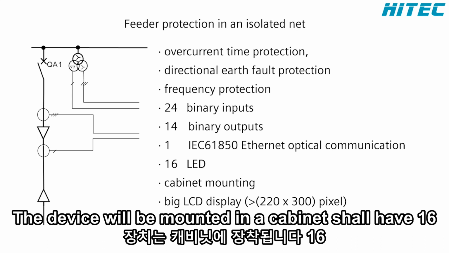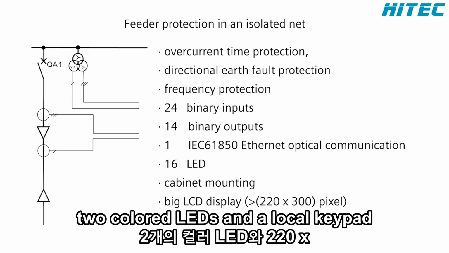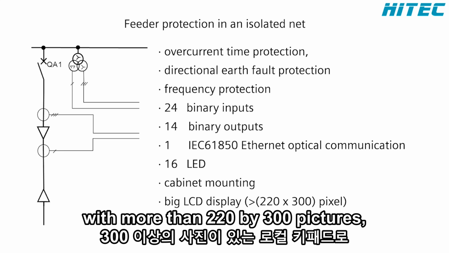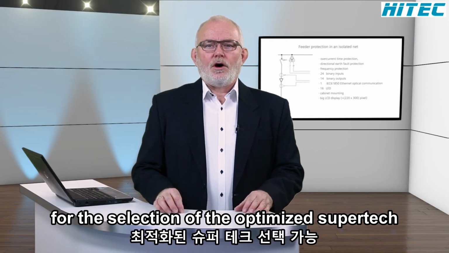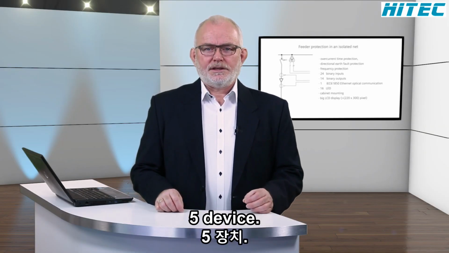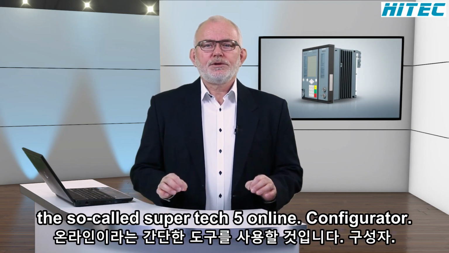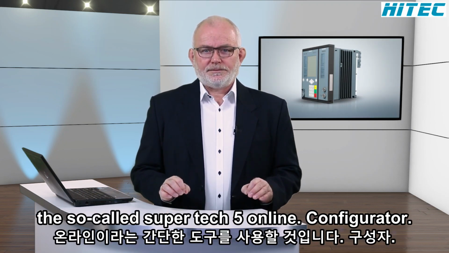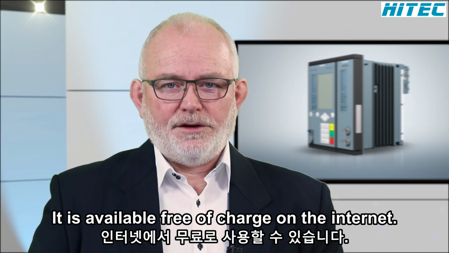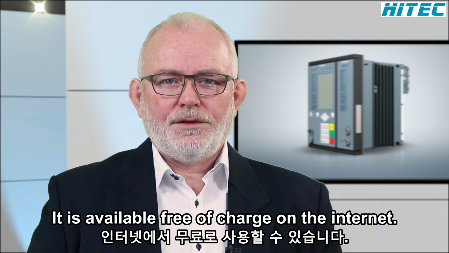The device will be mounted in a cabinet, shall have 16 two-colored LEDs and a local keypad with more than 220 by 300 pixels. For the selection of the optimized SIPROTEC5 device, we will use a simple tool, the so-called SIPROTEC5 online configurator. It is available free of charge on the internet.